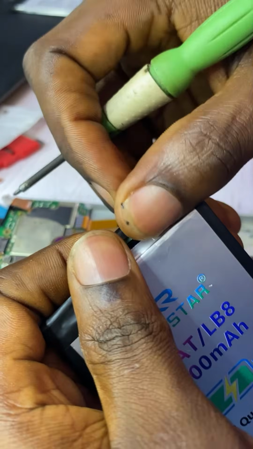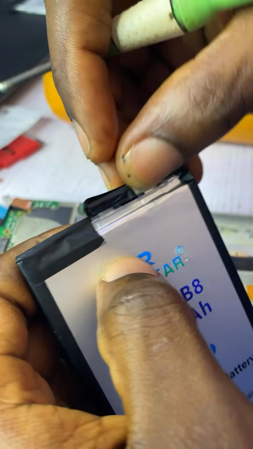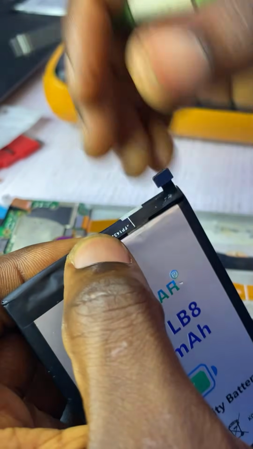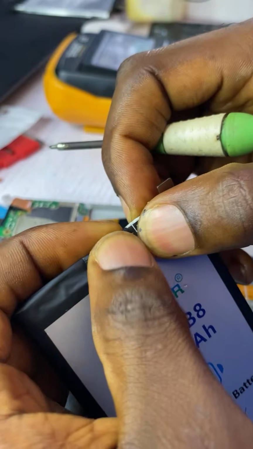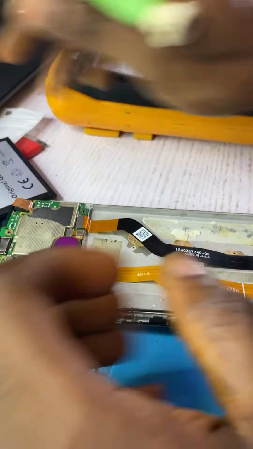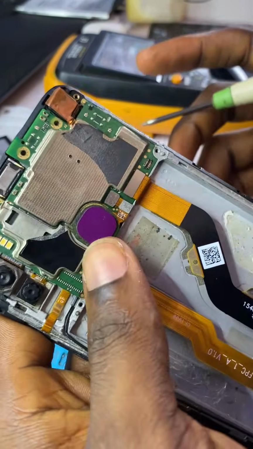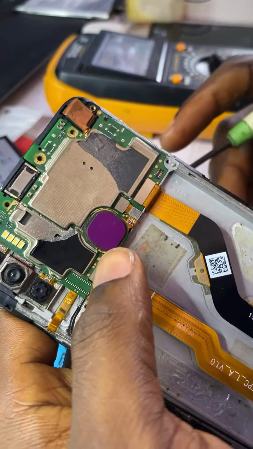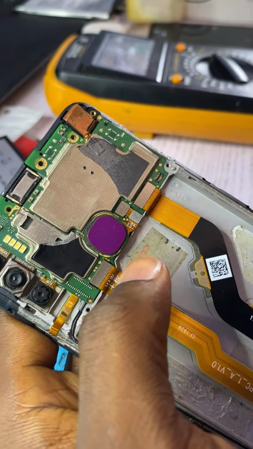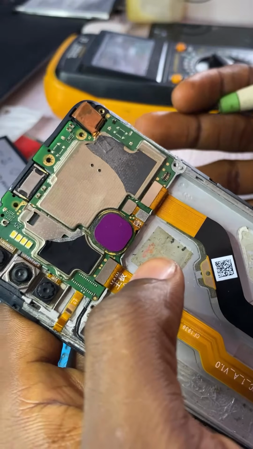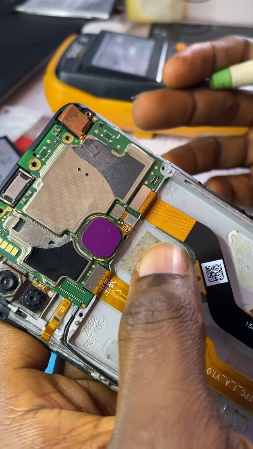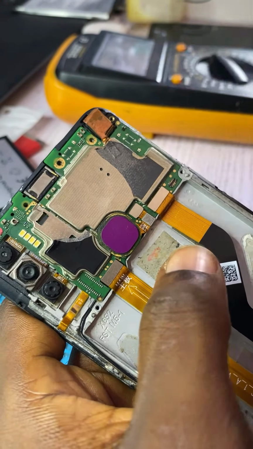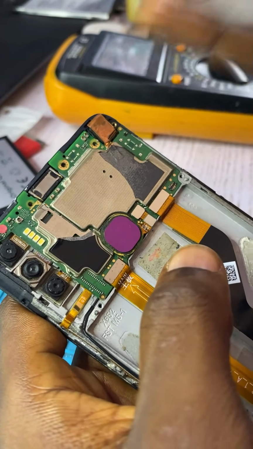So let me close it. We don't have a fuse resistor, like I said, because this is not the original battery of the phone. Guys, we are going to check if the problem is from the power IC, because sometimes the power IC could cause the issue. Remember what I told you guys. It's important for you to test it step by step, okay?